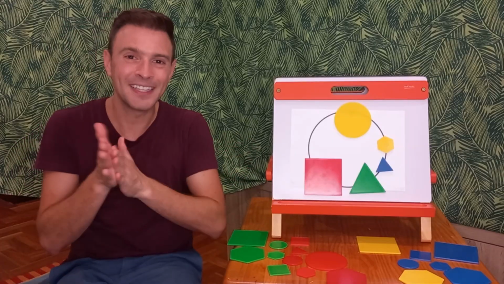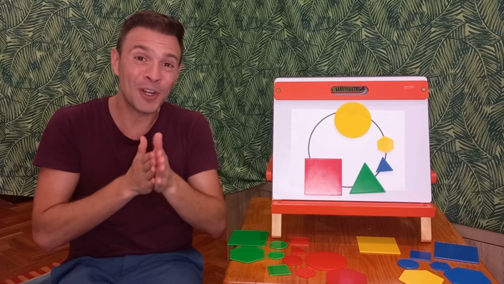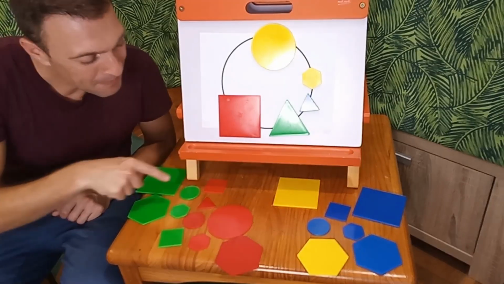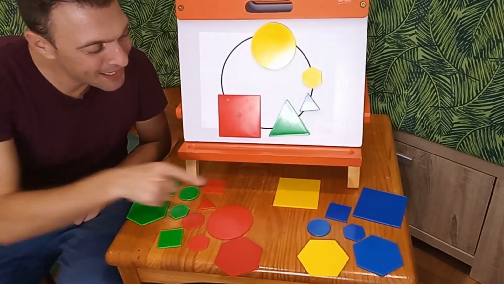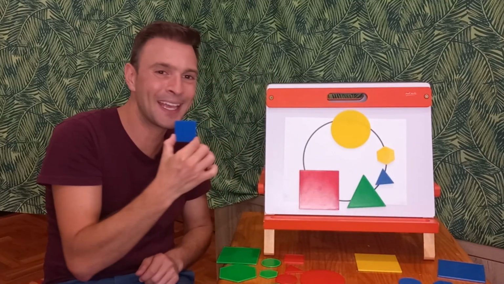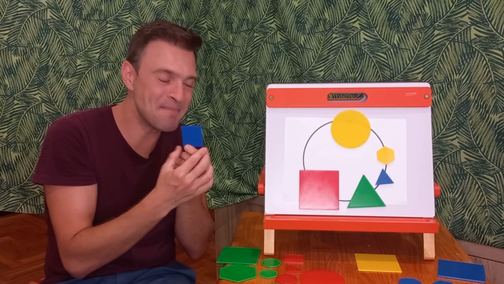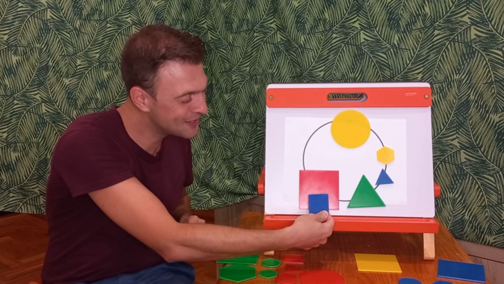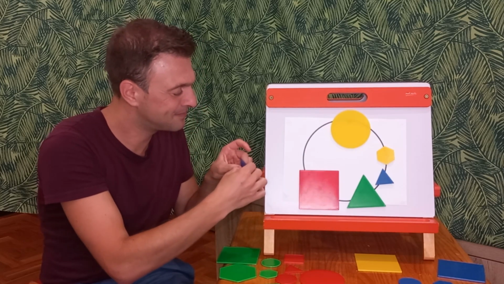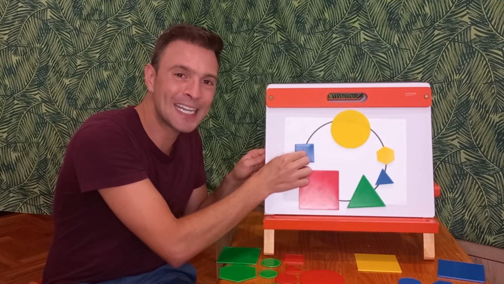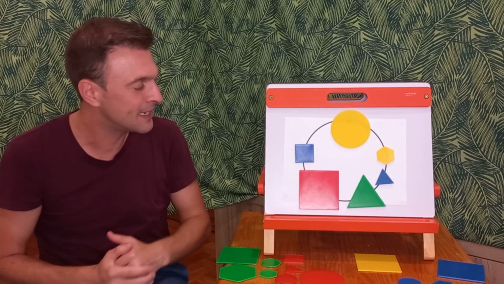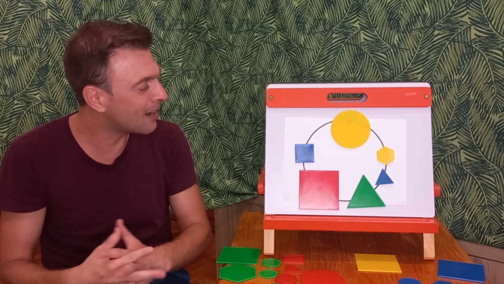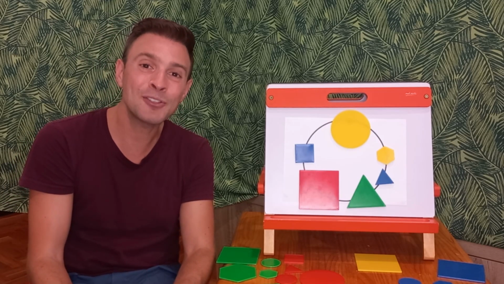All right, let's do another one. What are you going to choose? So many shapes to choose from, but I think I'm choosing the small blue square. Which attribute has stayed the same? Yes, the shape is the same. And what's changed? The size and the color. All right, it looks like our attribute circle is almost complete. There's just space for one more right here. I wonder what shape could complete our circle.